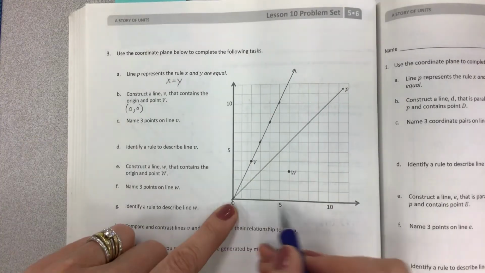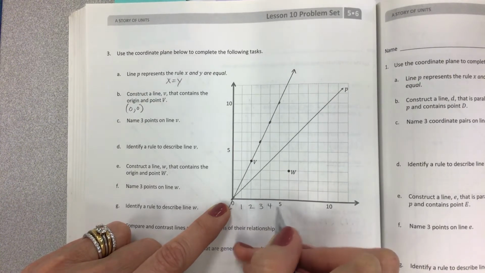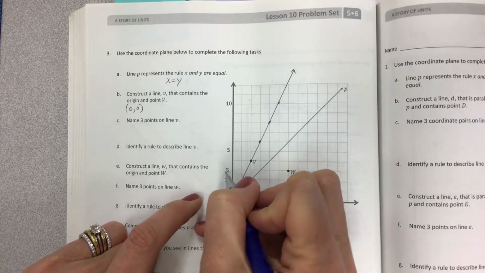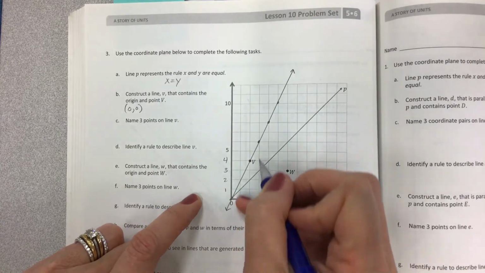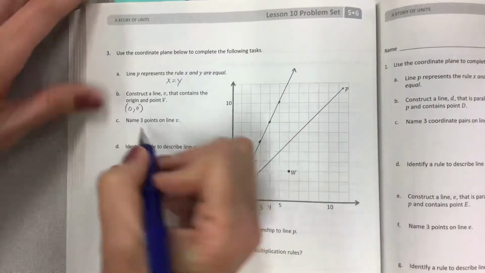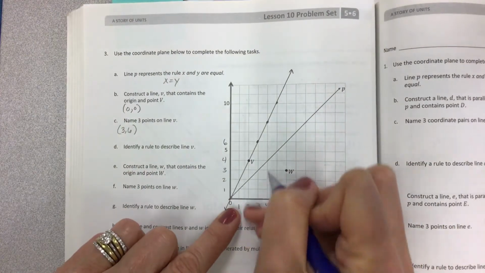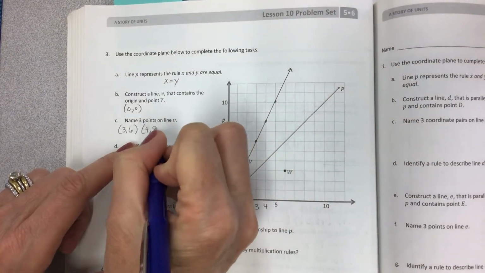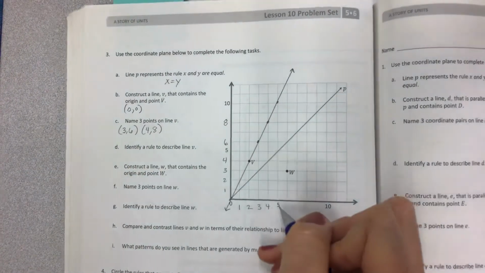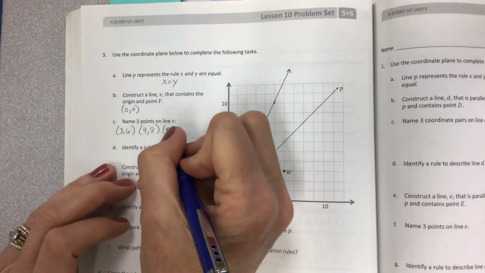So go out here, look at what we're counting by. 1, 2, 3, 4, 5. We're counting by ones. And then label these points. So I have 3 and 6. I have 4 and 8. I have 5 and 10.